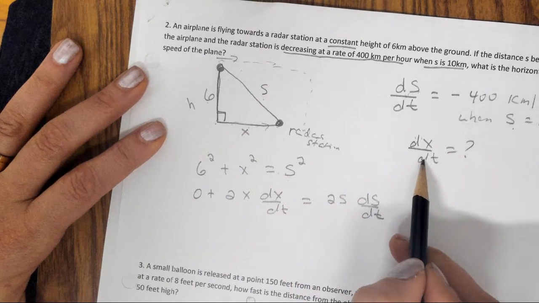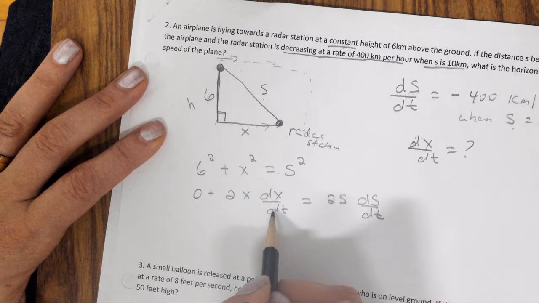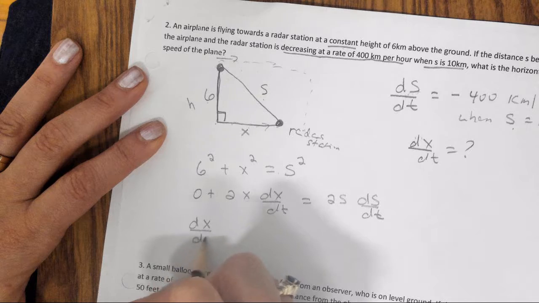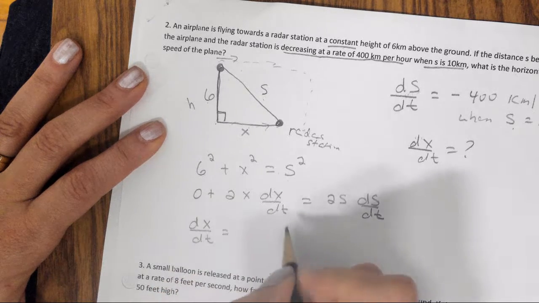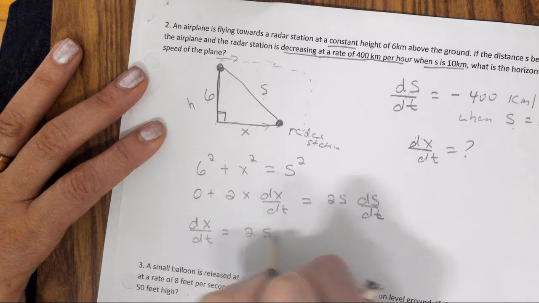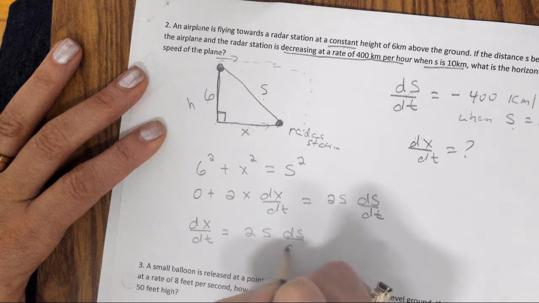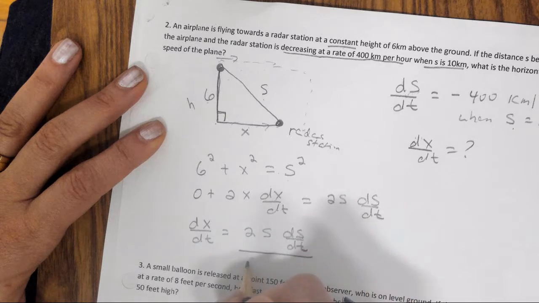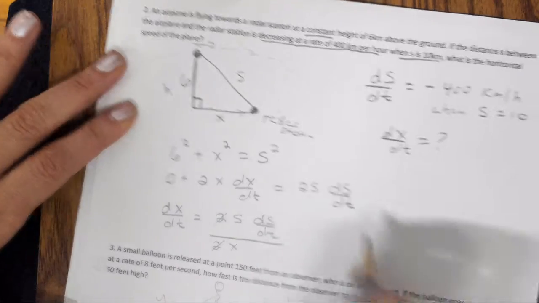And so I'm looking for dx over dt, so I'll isolate it. So I have dx over dt equals 2s ds over dt divided by 2x. So those cancel.